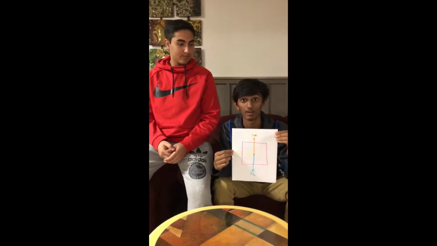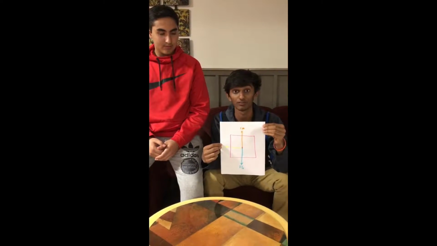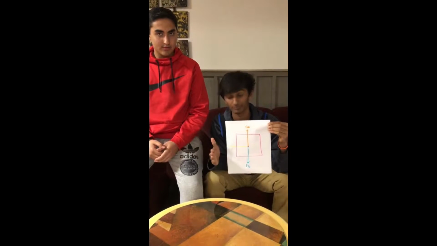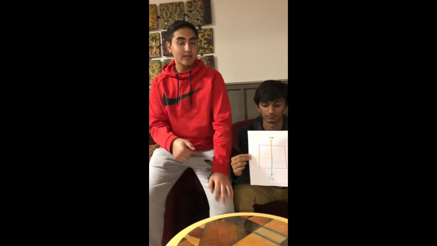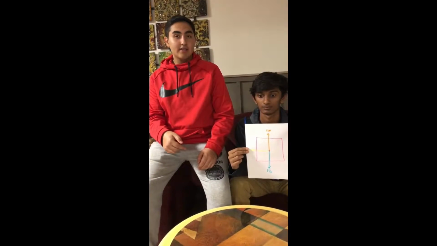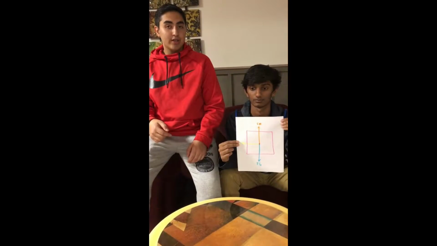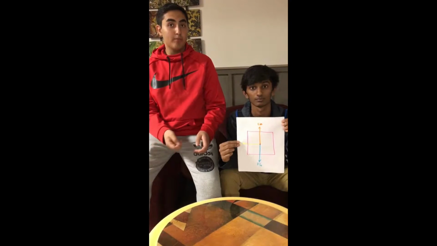Alright, so here we have a free body diagram of when I hit the golf ball with my golf club, the impact of it. A new force that is introduced is the applied force, and in this case it's the push that the golf club made on the golf ball.